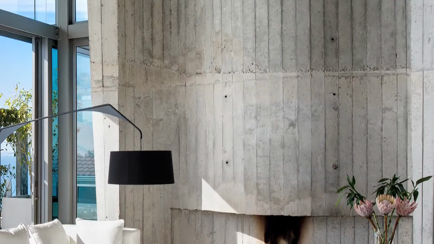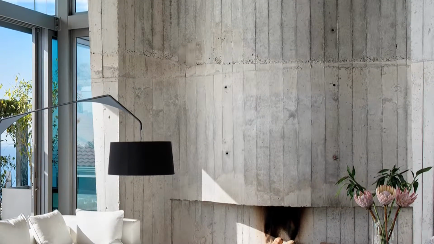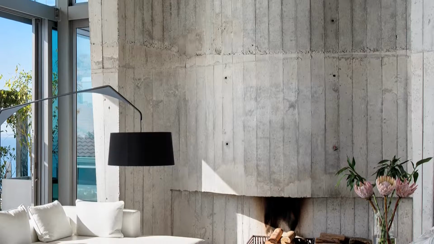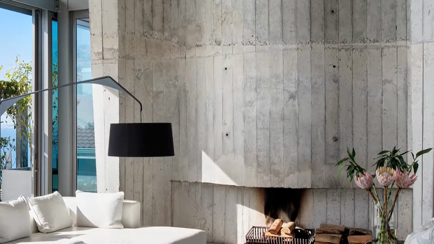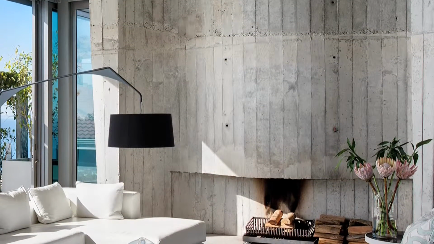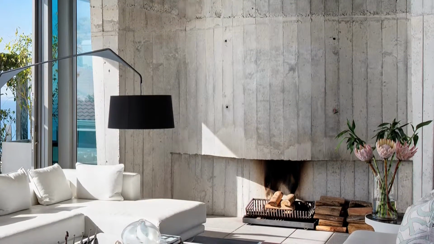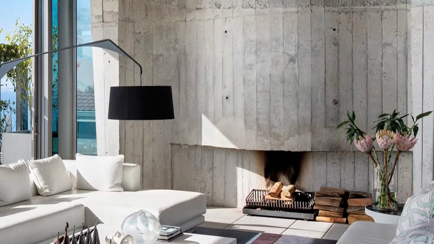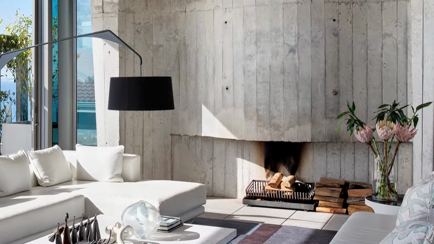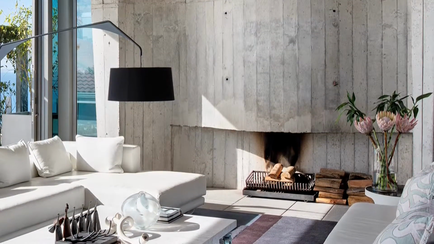For much larger volumes and when you've got a very high ceiling, again, we like to overscale the fireplace, make it a big sculptural feature element as part of the design of that room. Working with raw concrete and combining that with an open wood fire is very effective. The idea here is that you're playing with the patinas, so you're allowing the fire to smoke and darken the concrete, and that just adds to the character of this big fireplace.